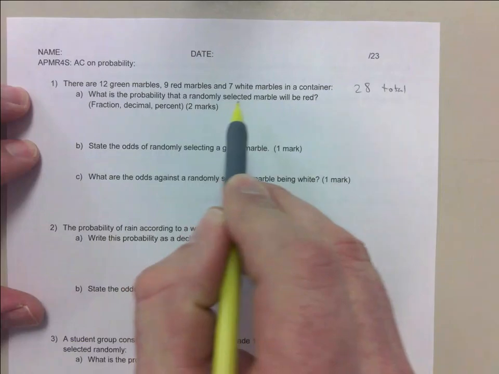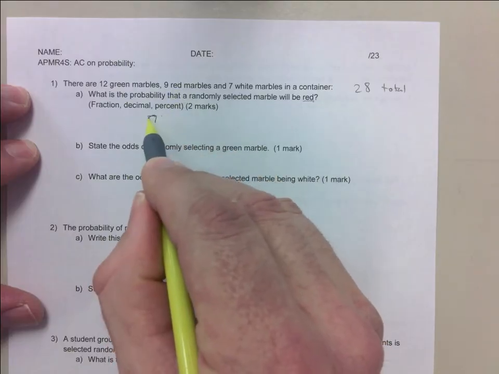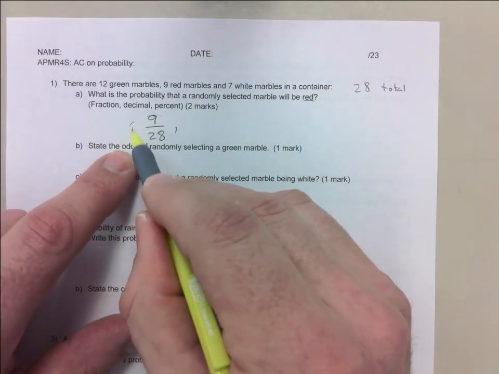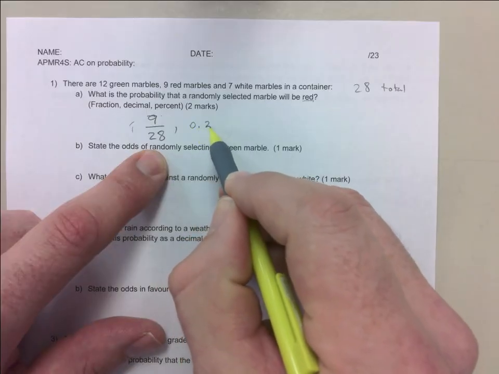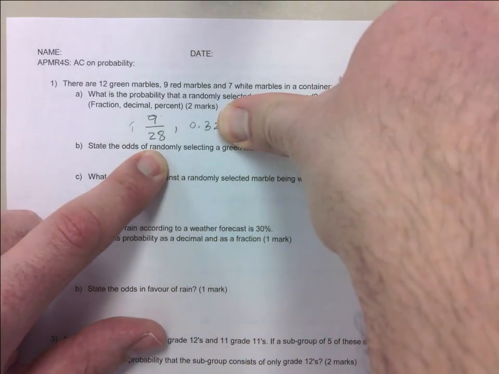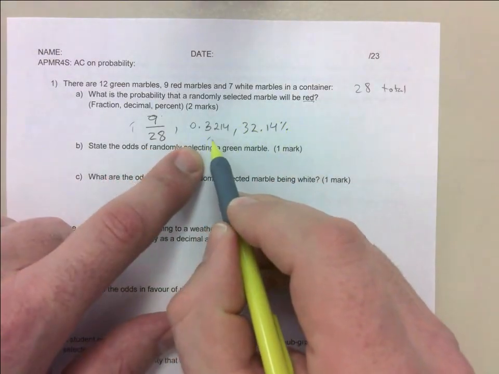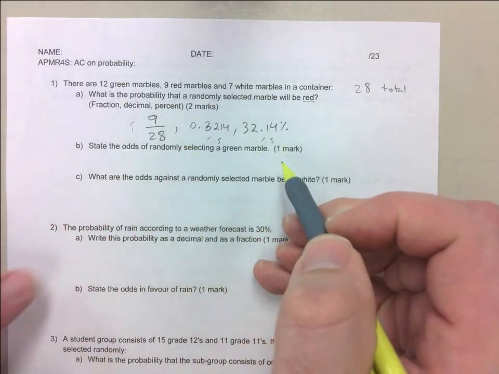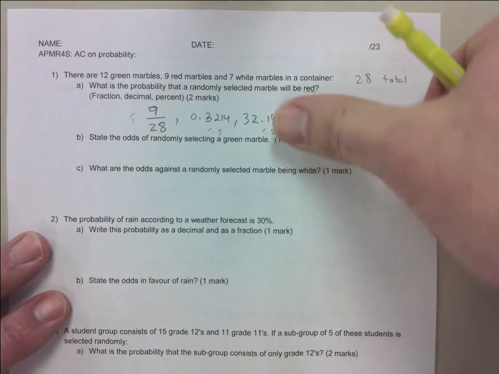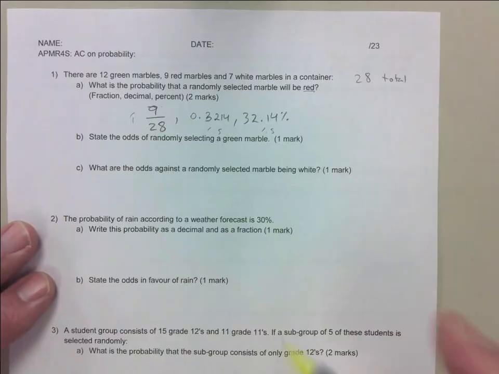So probability of randomly selecting a marble that will be red. All you have to do is 9 red ones out of 28. That gets you a mark already if you have that. The other two will give you half a mark each. So this is 0.3214 or 0.32, that's fine. And that's 32.14%. Okay, so half a mark for having done these correctly. Take away a half mark if you did a rounding, if you get the rounding. So if you put 32%, that'd be a half mark deduction for sure. Okay, so the rounding is important.